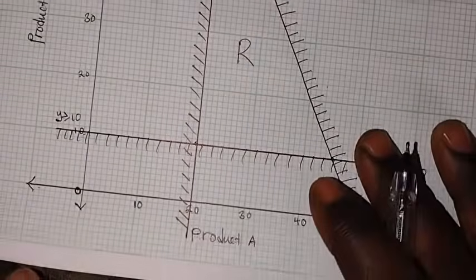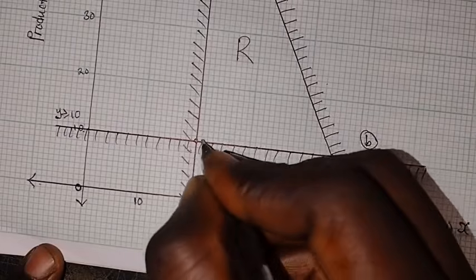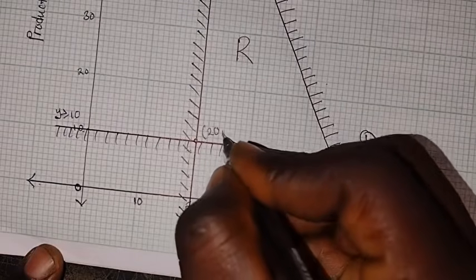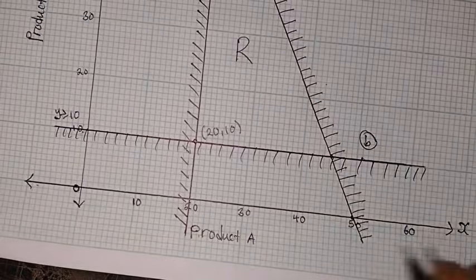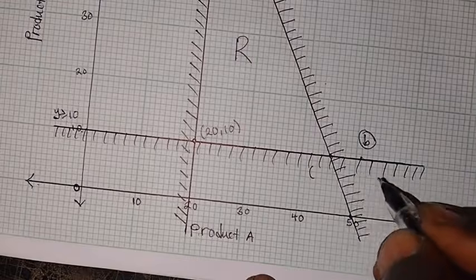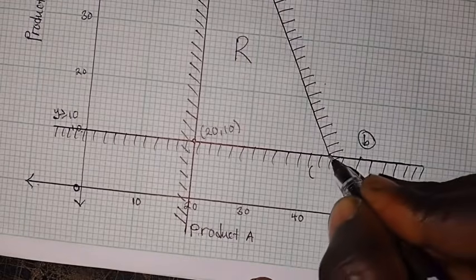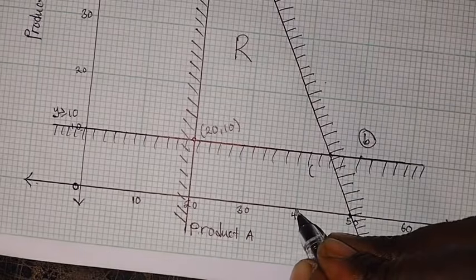Then we also have another one right here. On this point where they are intersecting, this is 20, 10. Then we also have another one here. This is 40.